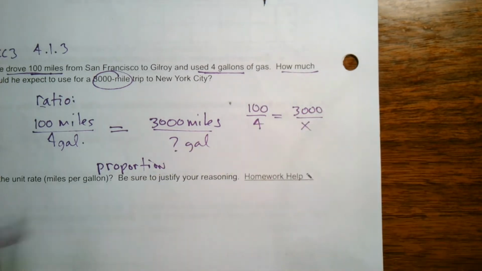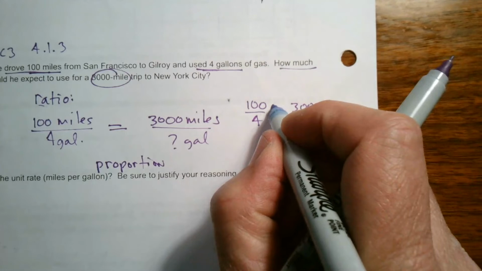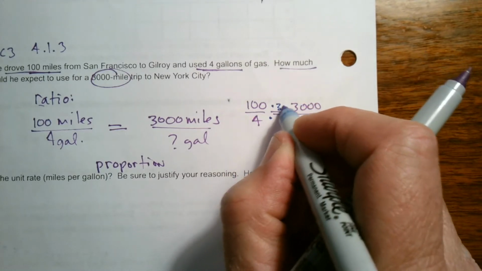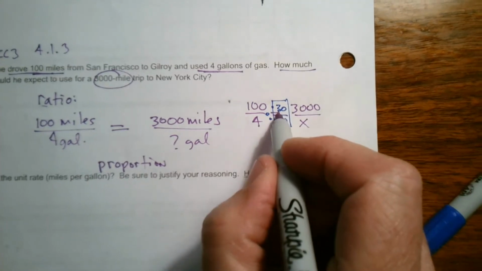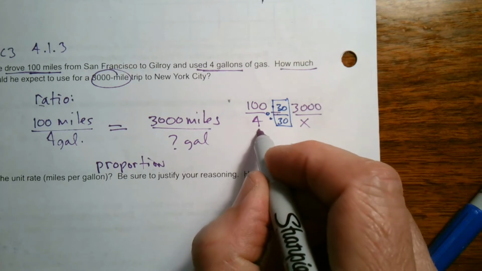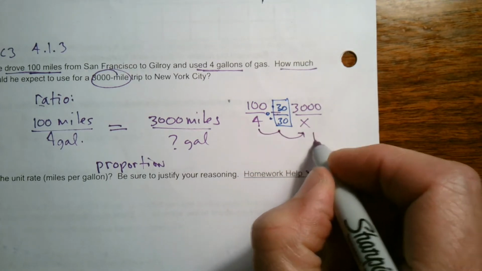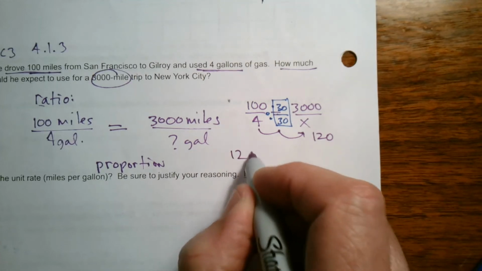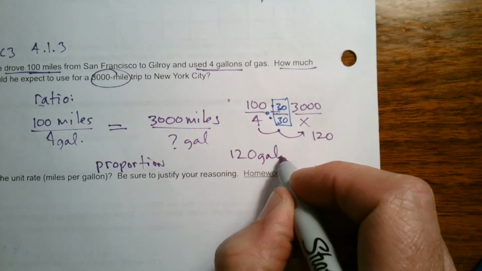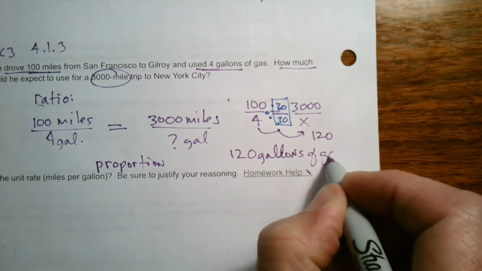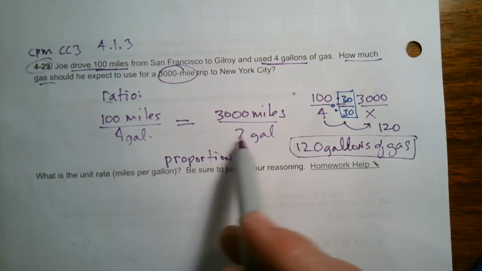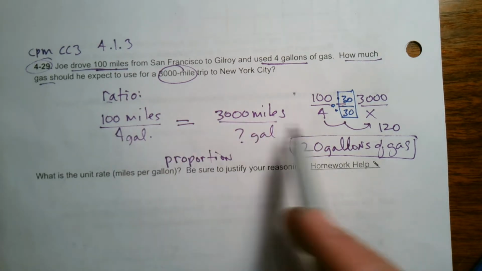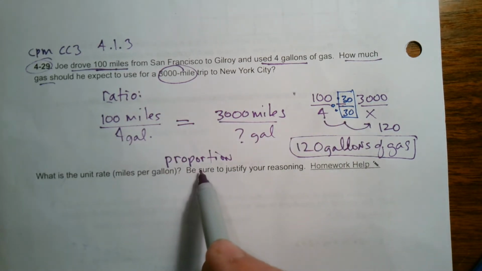Well, this is a nice one where I can just use a giant 1, multiplying by 30 over 30 top and bottom, because 100 times 30 is 3,000. Therefore, 4 times 30 is what? 120. So in this case, it would be 120 gallons of gas for that 3,000-mile trip. Okay. All right. So that would be one way of looking at how to find that: consider the ratios, create a proportion, and then solve for the missing variable.